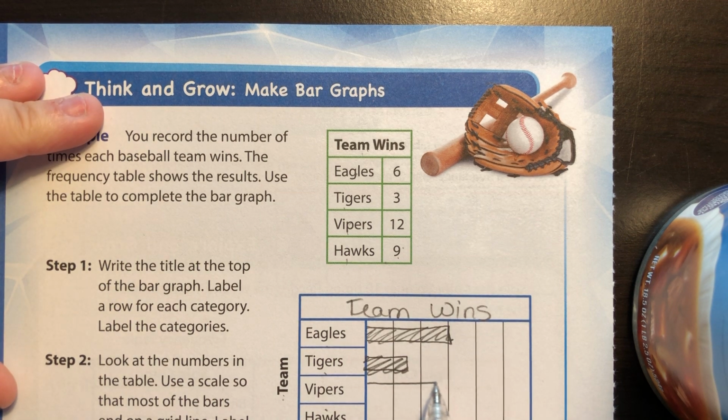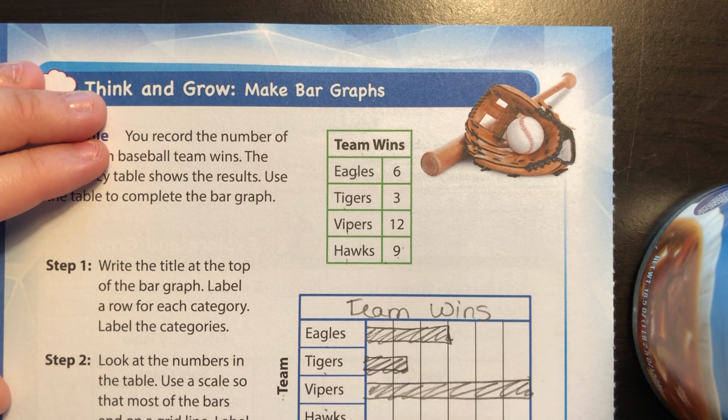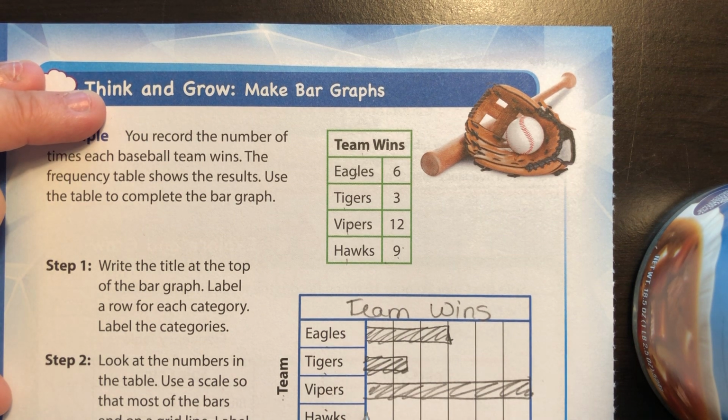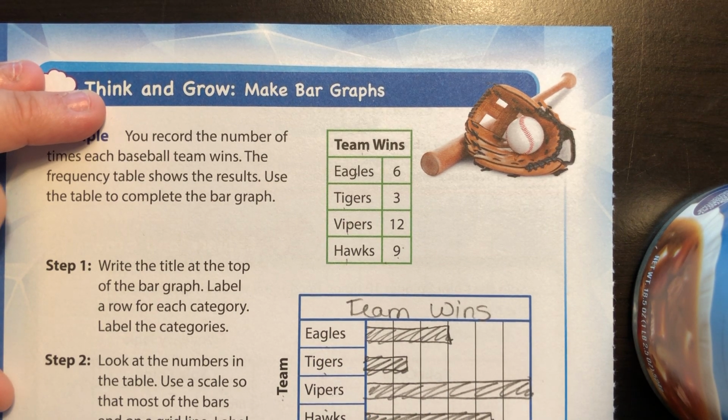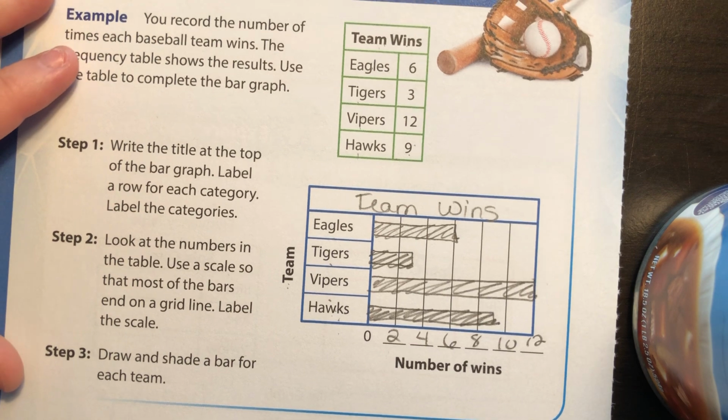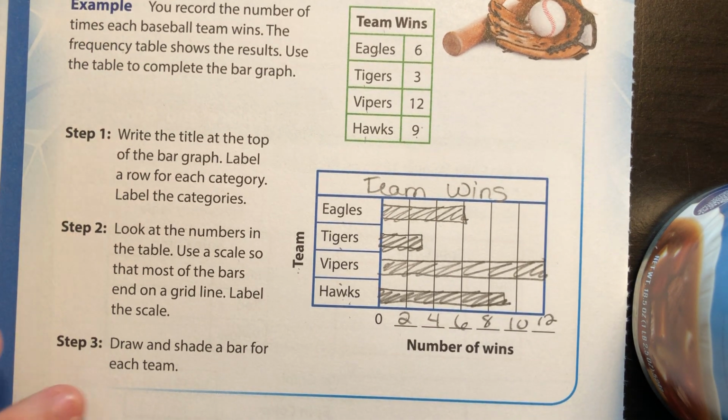Vipers got 12 wins. So Vipers are going to go all the way to the end, which is our 12. I'm going to shade that in. And then the Hawks went to 9, which is in between 8 and 10. So our bar is going to stop in the middle of 8 and 10. Just like that, here's our bar graph represented. So we drew and shaded each bar. Ta-da! Here's our bar graph.